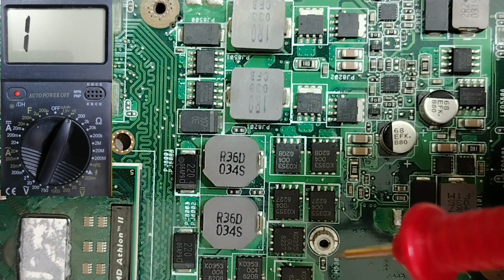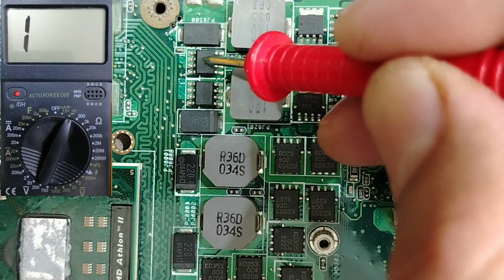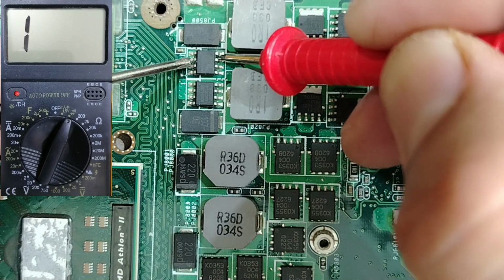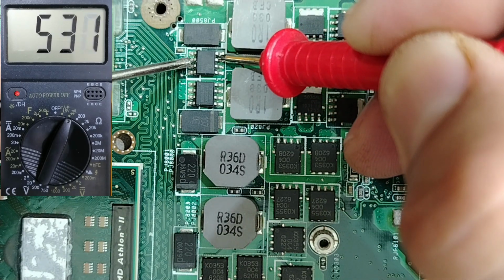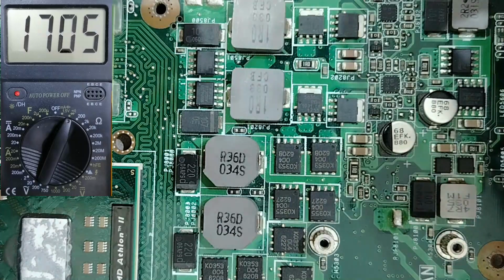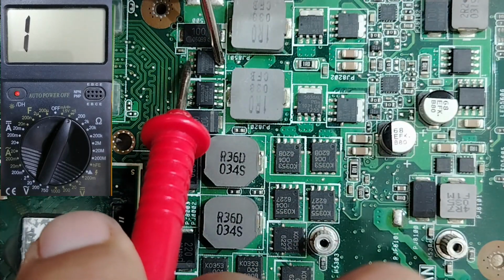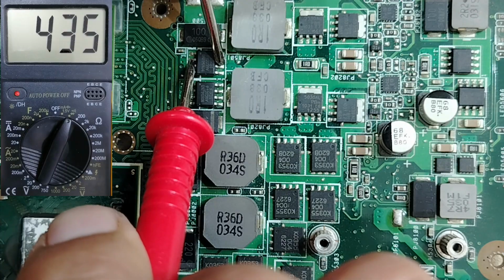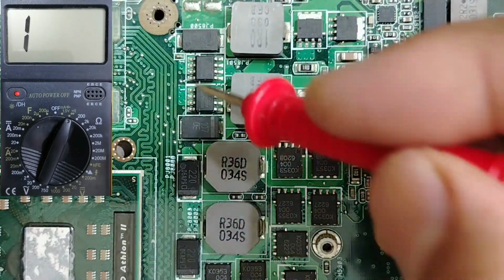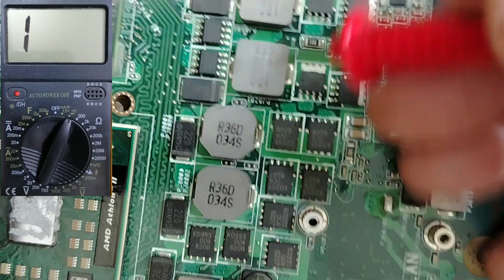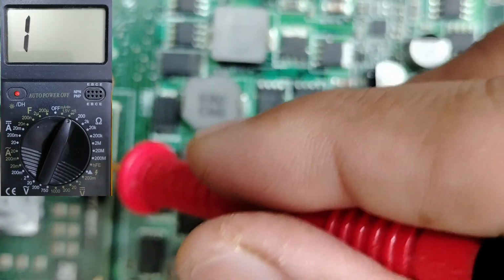Okay, so let's see, for example, this MOSFET also here. We have here source, and here we have drain. We get a reading of about 500 drop voltage. If we swap the probes, as you can see, we get another reading because the MOSFET is connected to the board. Here basically we have another MOSFET. This MOSFET is for the CPU.